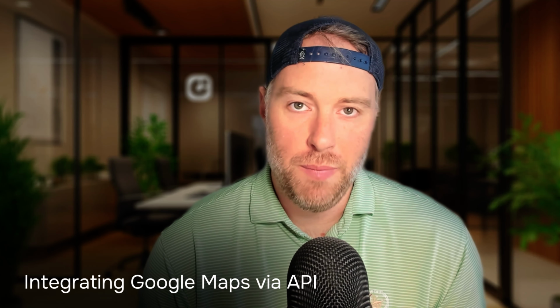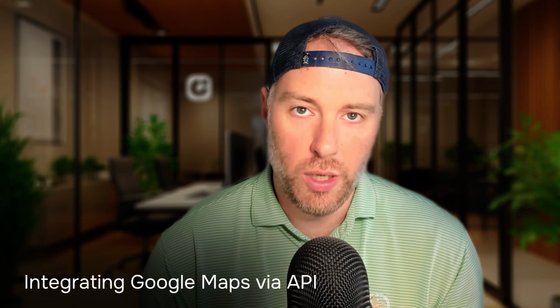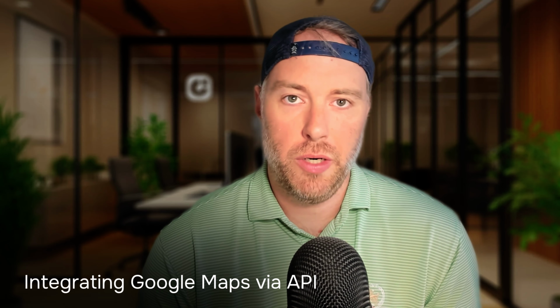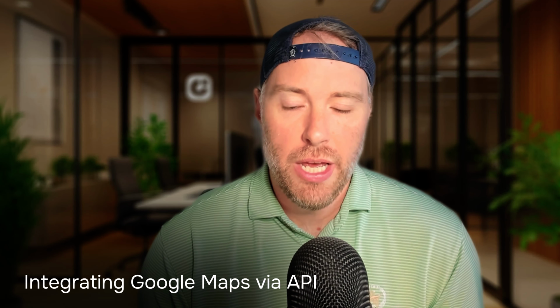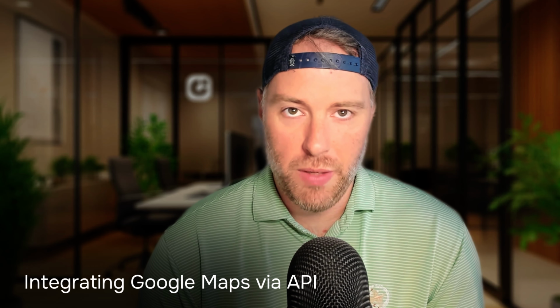The Google Maps API uses the official Google Maps API. It's highly reliable and has global address support. It could be slightly slower due to external script loading. And just be aware there could be additional costs if you go beyond the $200 credit the API gives you.